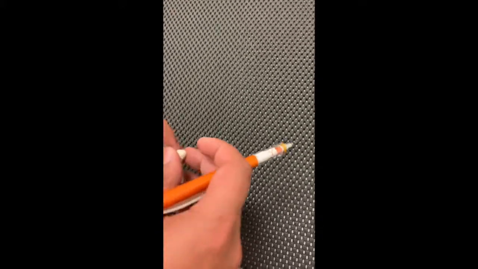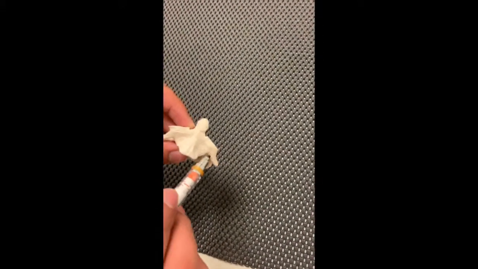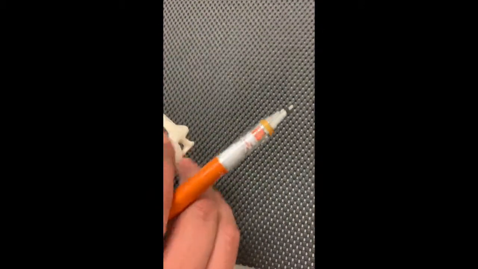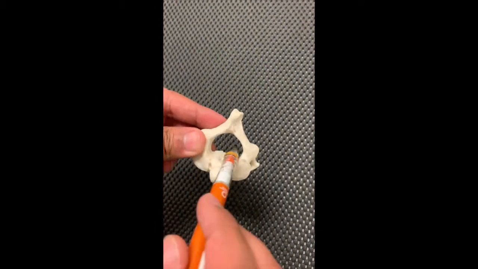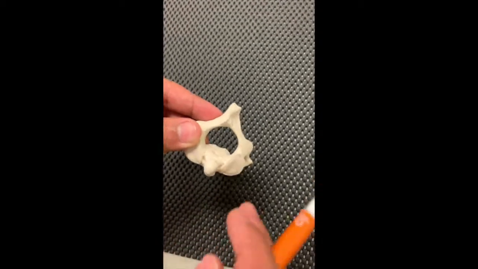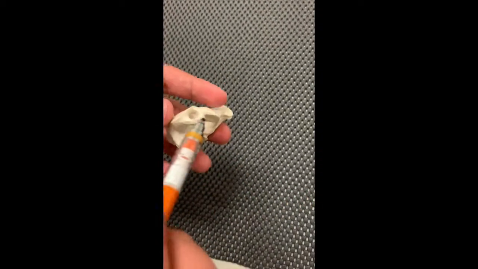But right here at the bottom, we have the body, the vertebral foramen, which is a hole. We got the transverse process right about here, and the transverse foramen right there.